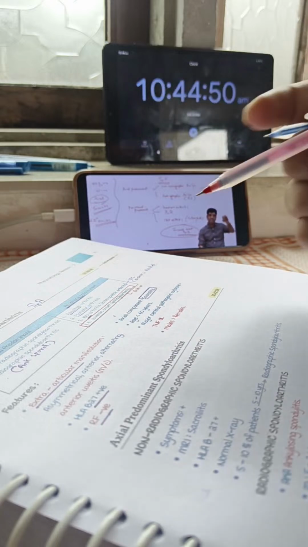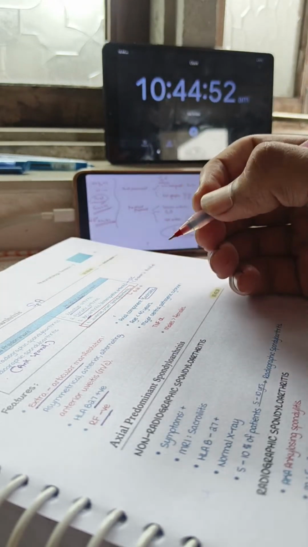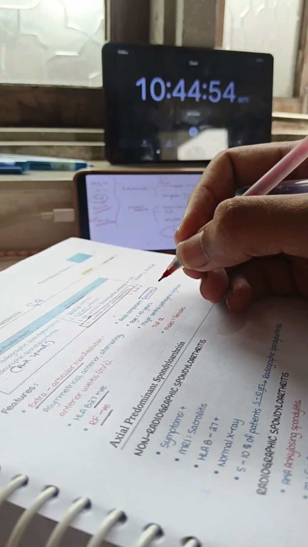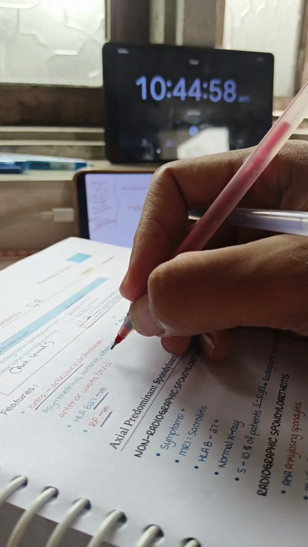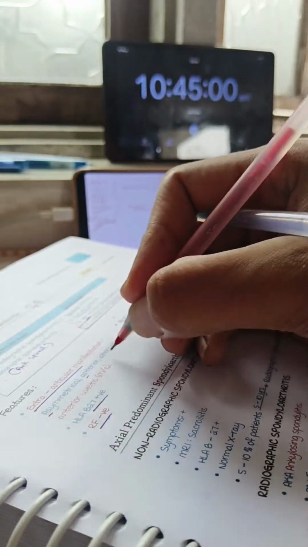4A uveitis means asymmetrical alternating acute anterior uveitis. So acute anterior asymmetrical uveitis, that is called 4A uveitis. So 4A uveitis is there, sacroiliitis, axial, RF negative, HLA-B27 positive. These are the common features.